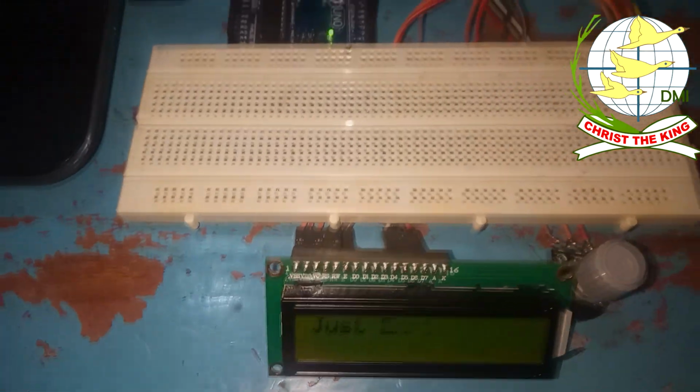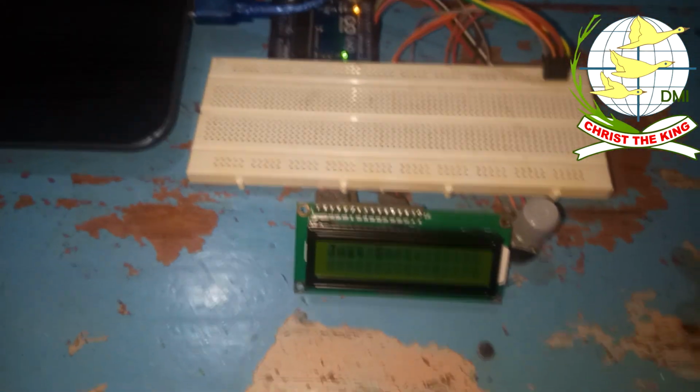That's all with our connections and results. Okay friends, I think you have got a clear idea about how to work with our LCD display, and I think you are also clear with the coding and connection part.